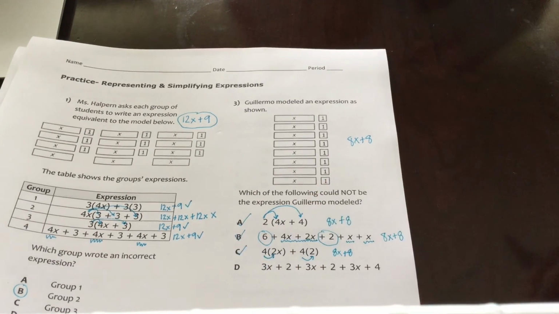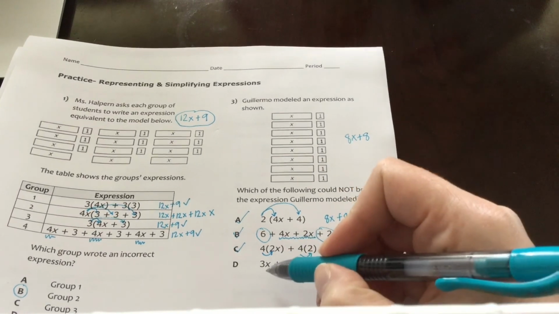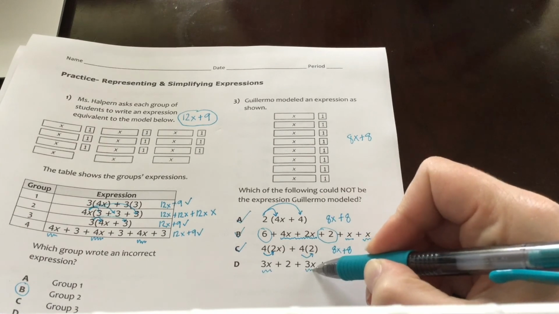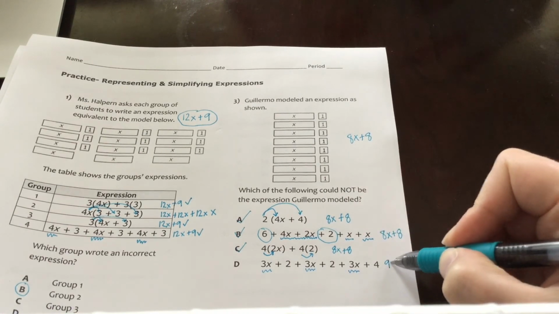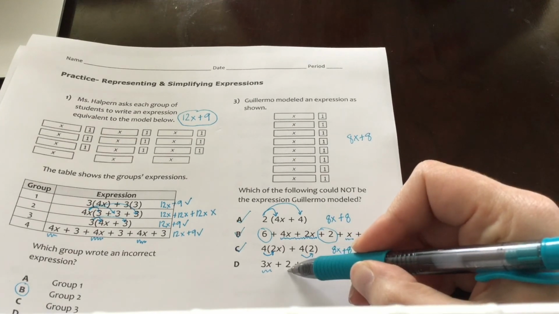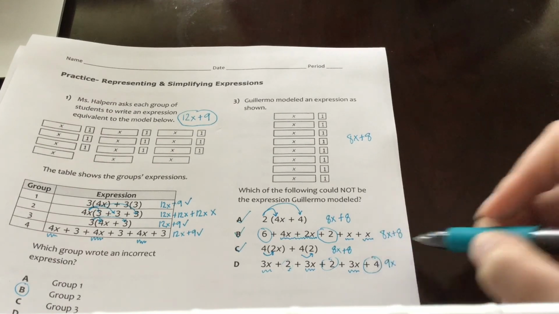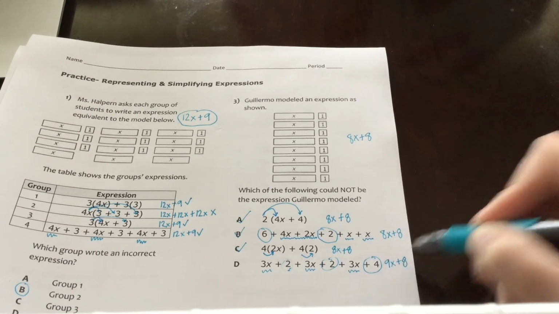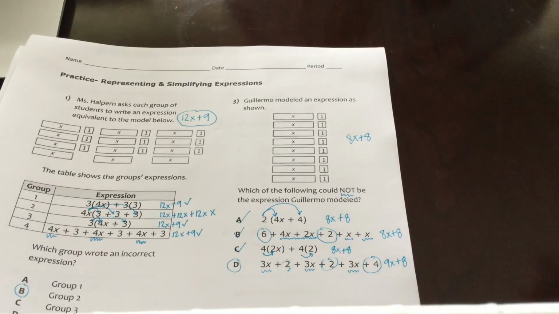I'm really hoping it's D, or I've made an error. For D, I'm going to combine the like terms together. 3x plus 3x is 6x, plus 3 more is 9x. 2 plus 2 is 4, plus 4 more would be 8. So it is D that is the one that is not equivalent.